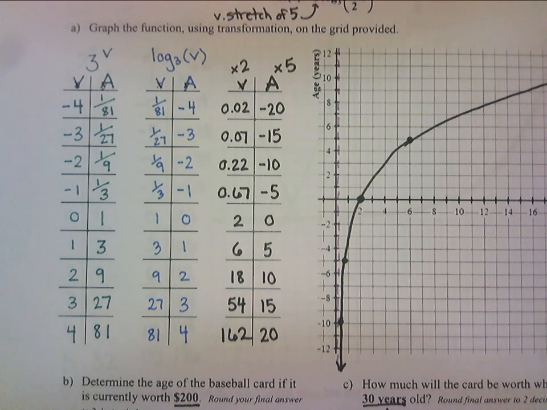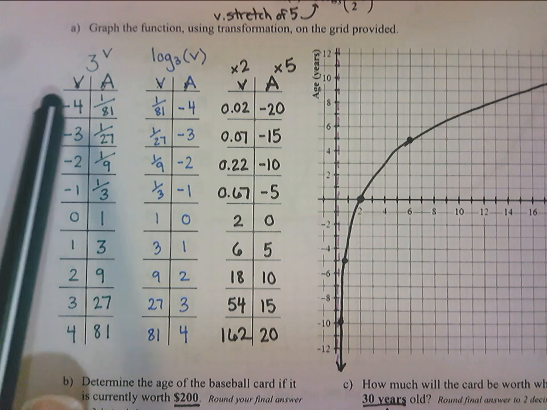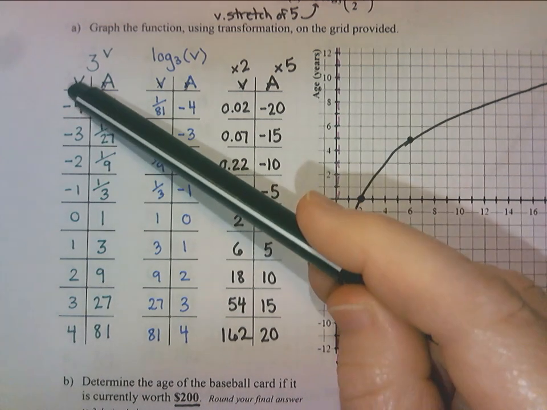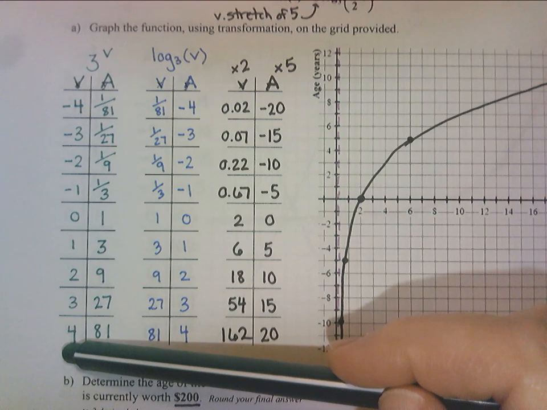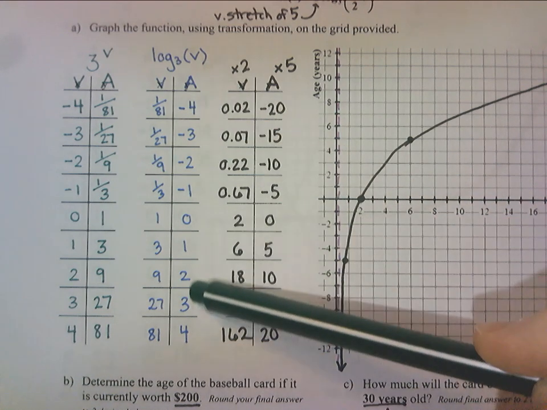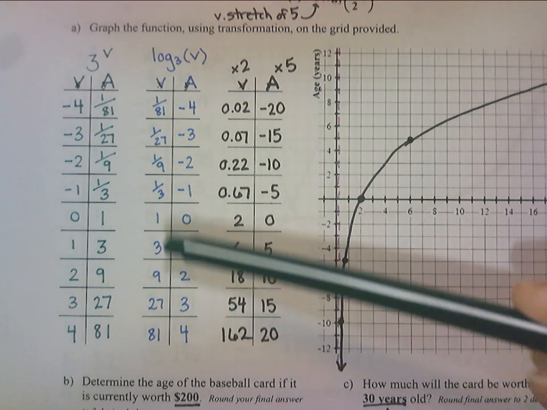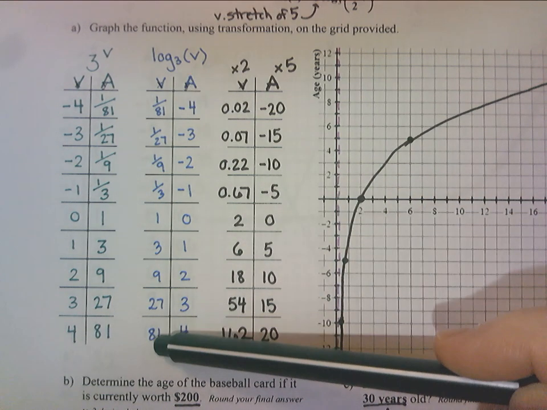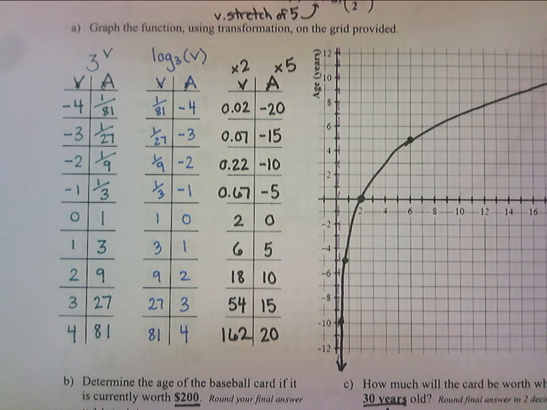To get our log table, we take our X and Y columns, or in this case V and A, and we trade them. So my X values from 3 to the V are going to become my Y values for my log function. So I just copied them over, and then the Y values became the X values. So I just copied those over.